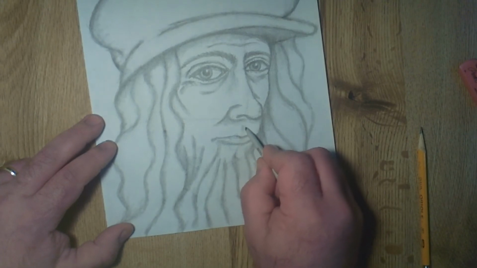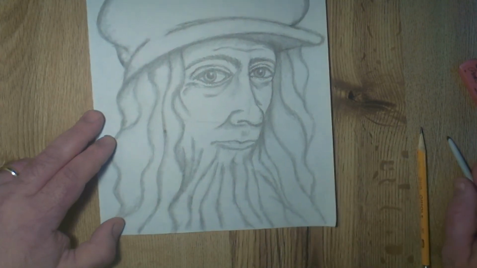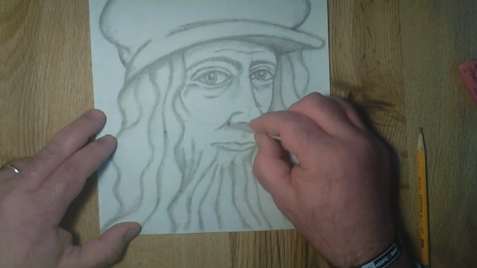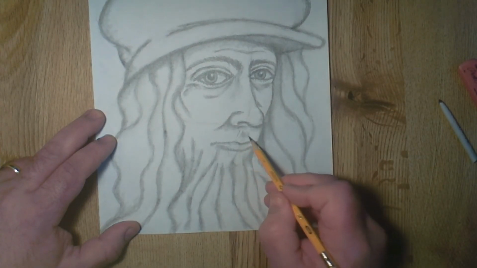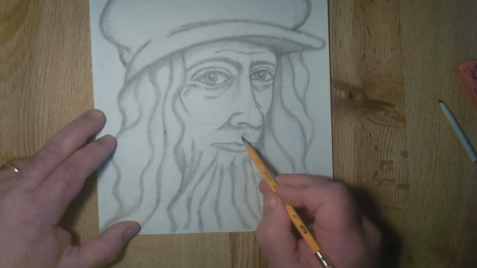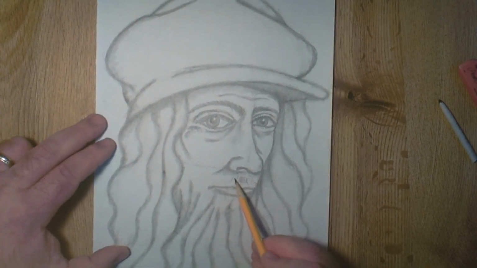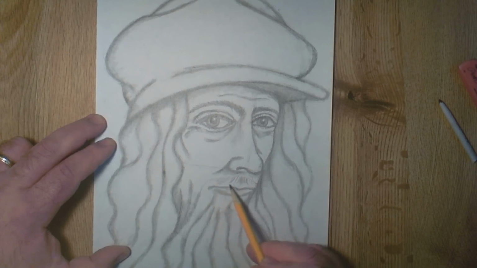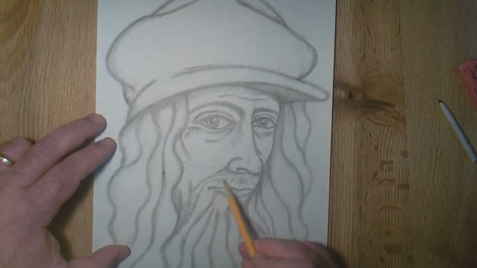Okay. Now we had normally talked about the infranasal depression, but you're not going to be able to see a whole lot of that because we're going to give him a mustache as well. So what I'm doing here is I'm putting in, let me slide that down a little bit for you, some random lines to indicate the master having a mustache.